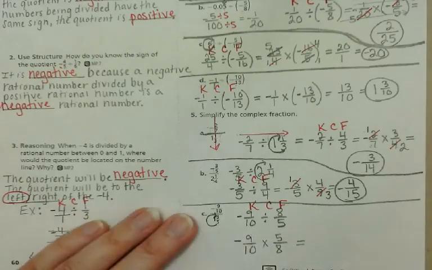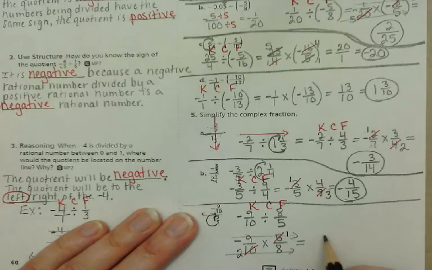I'm going to check if I can cross simplify, and I see that 10 and 5 have a common factor that I can divide out. I can divide both of those numbers by 5. 10 divided by 5 is 2, and 5 divided by 5 is 1. I can't simplify the 9 and the 8, so now I just multiply across the top and the bottom.